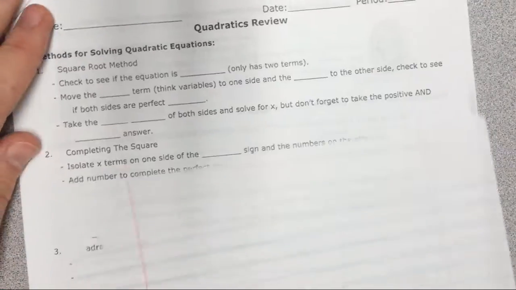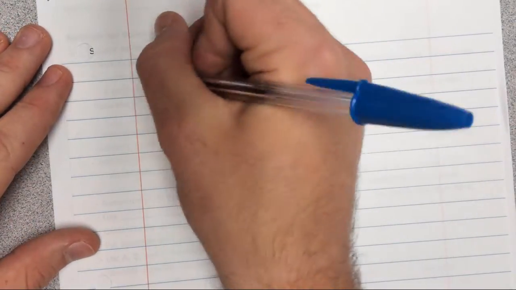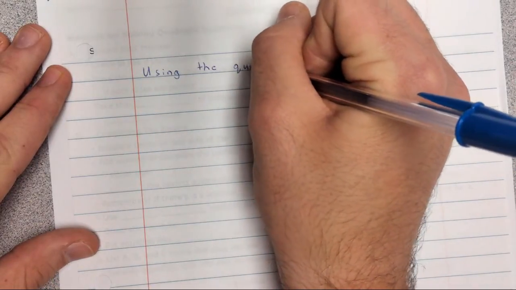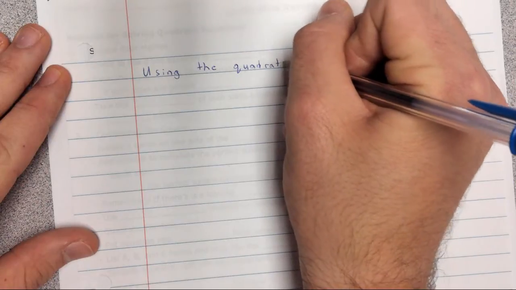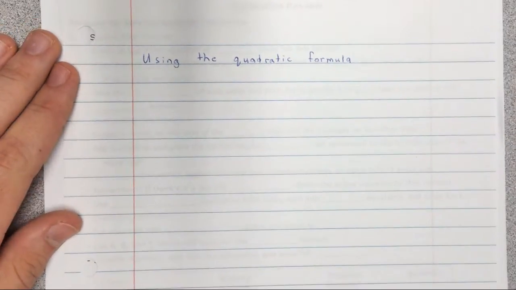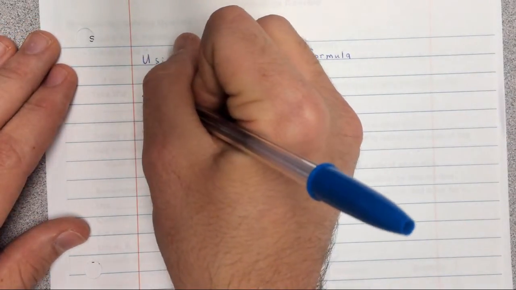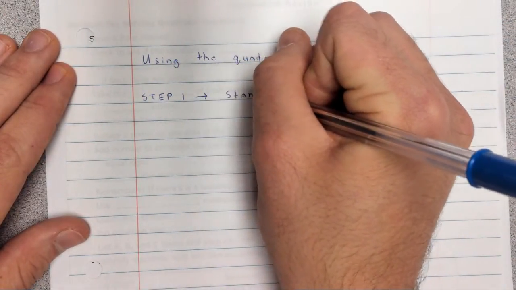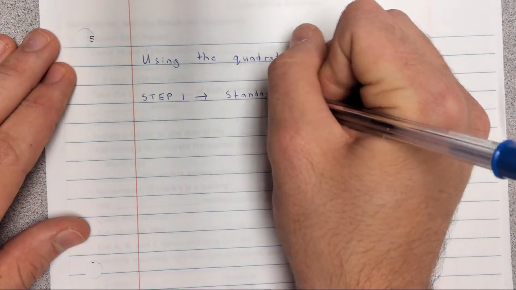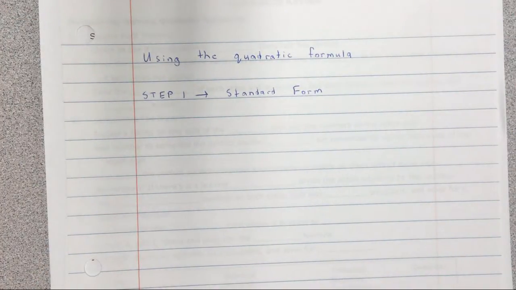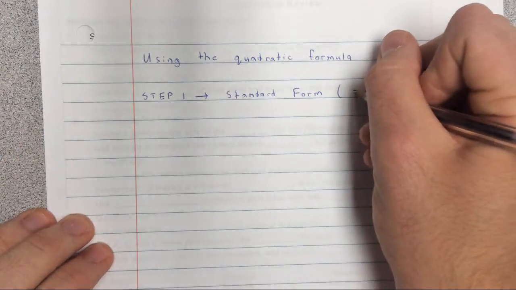And my last method that we've learned, that we've actually been learning pretty recently, is using the quadratic formula. Alright, so if I'm using the quadratic formula, step 1, always, standard form. I have to be in standard form, S-T-A-N-D-A-R-D. Always have to be in standard form, and that's where it's equal to 0.